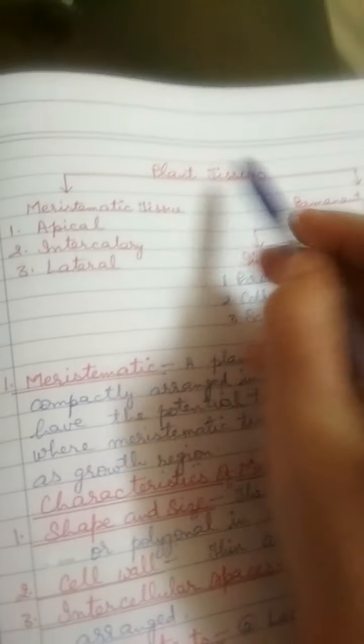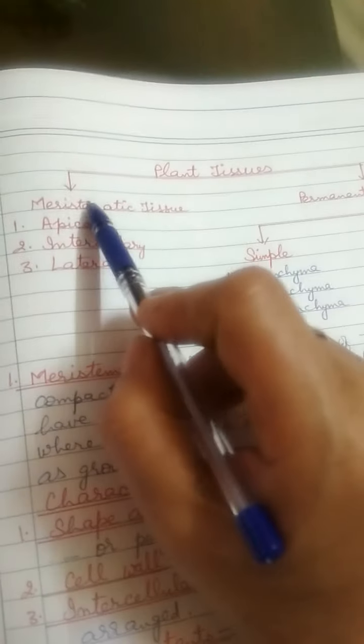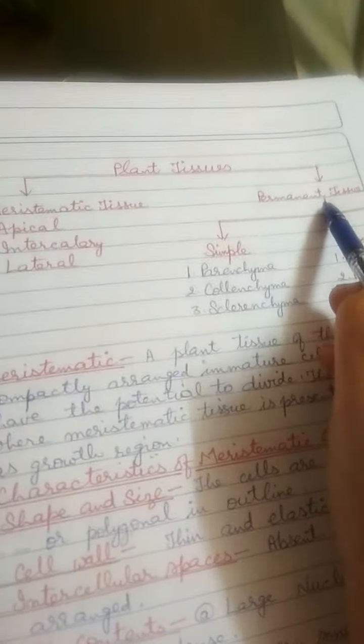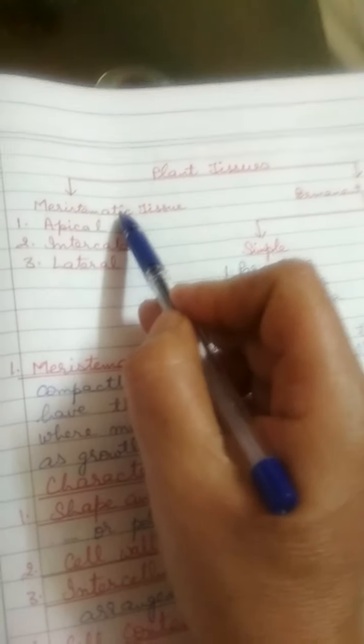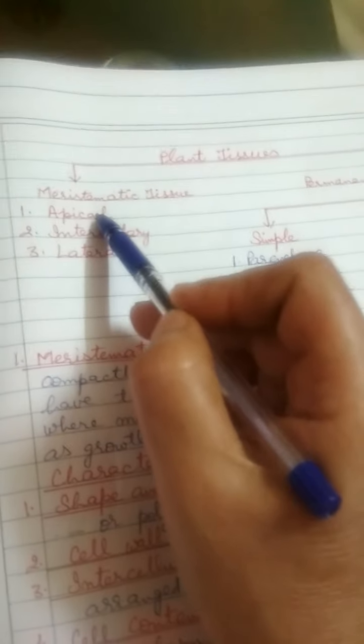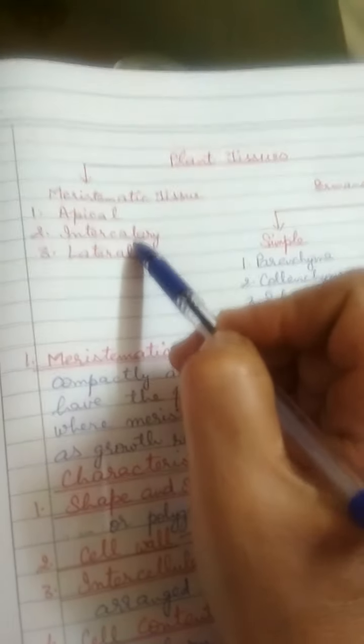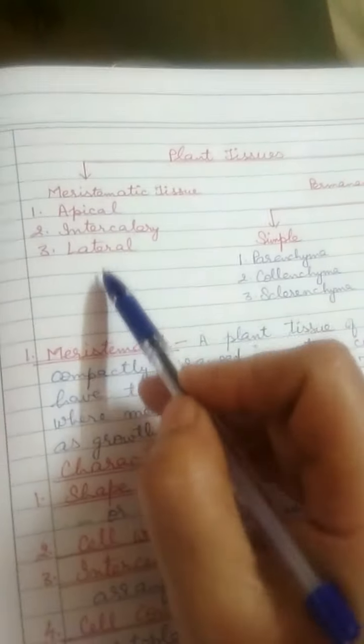Now let us learn about the plant tissues. The plants have two types of tissues, meristematic tissue and permanent tissue. Meristematic tissue can again be divided. It is of three types: apical meristematic tissue, intercalary meristematic tissue and lateral meristematic tissue.